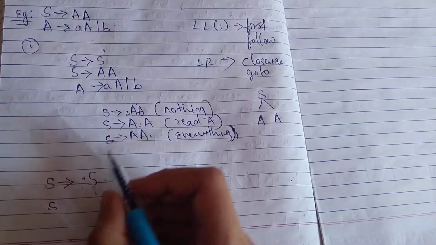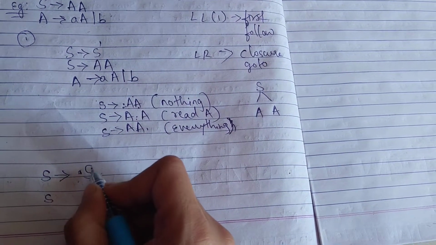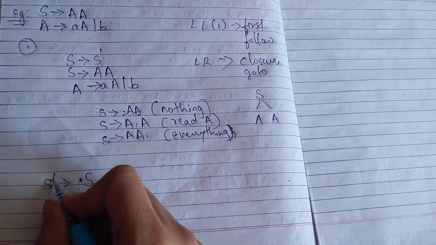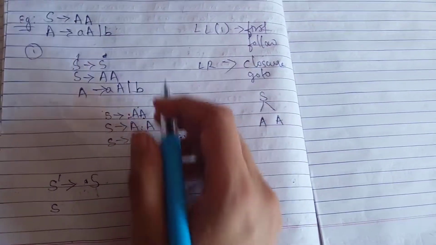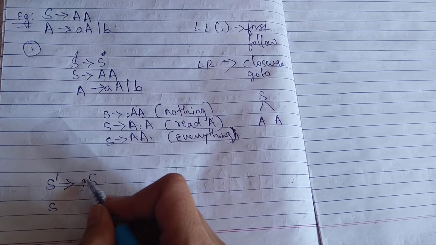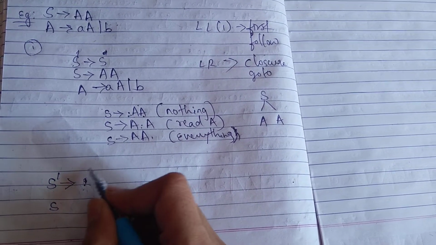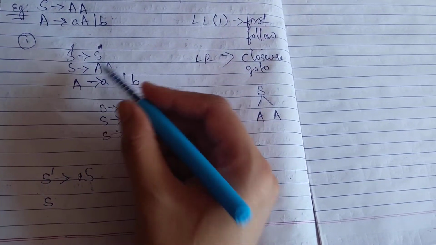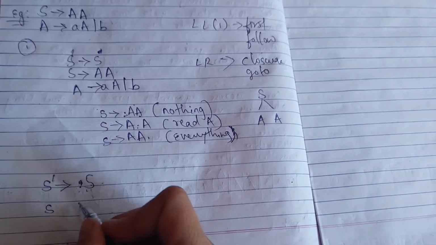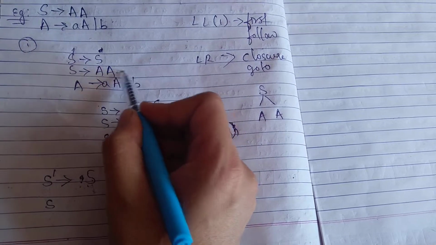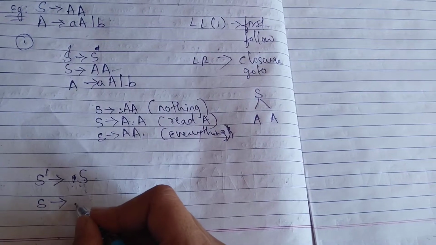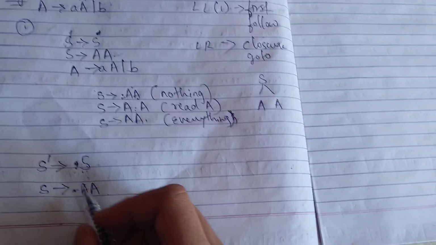What do you mean by closure? The closure is nothing but if we are having a dot at the left of a variable, then we go on giving the productions of it. Here we need to give S' tends to dot S. If I have a variable with the dot symbol at its left, all the productions of that particular variable start with dot only. So see here, S is a variable. If S has a dot at its left, whatever productions of S we have all start with the dot symbol only. It means I need to write S tends to dot AA.